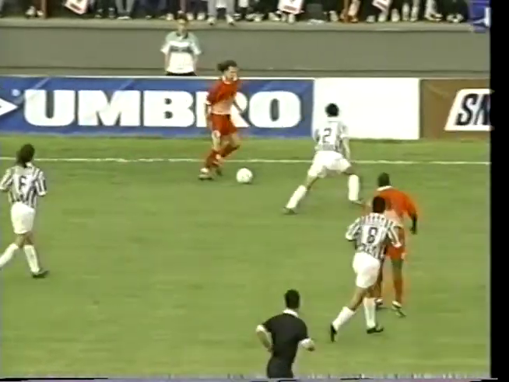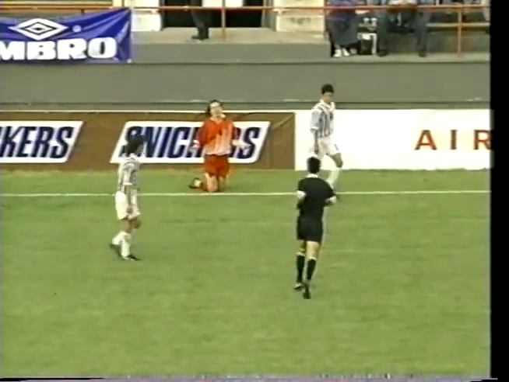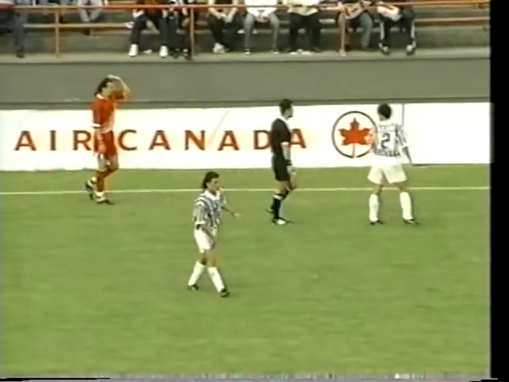Both teams playing very well, though, Keith. This is the time of year when if a team's going to be flat, early summer, late spring is the time it's going to happen. But these teams are both playing inspired soccer out there.